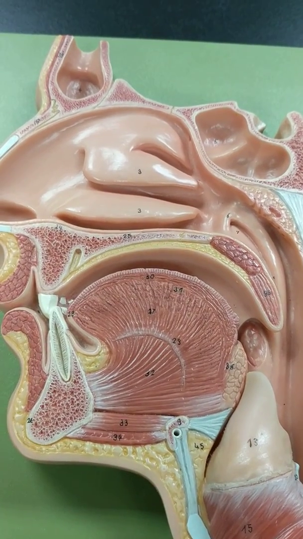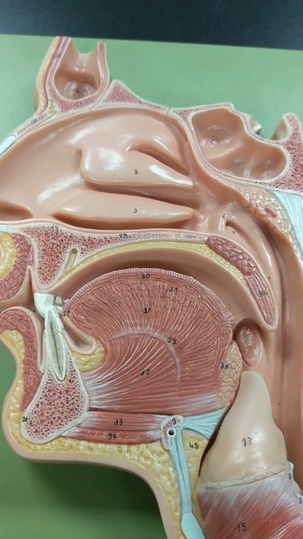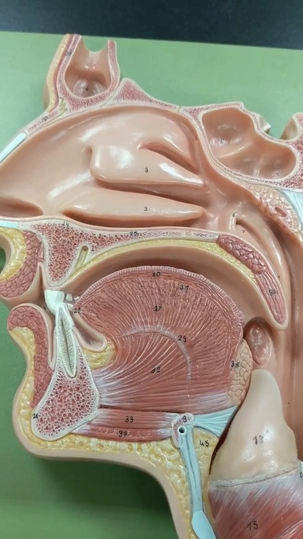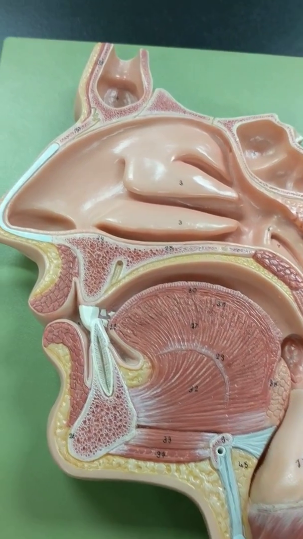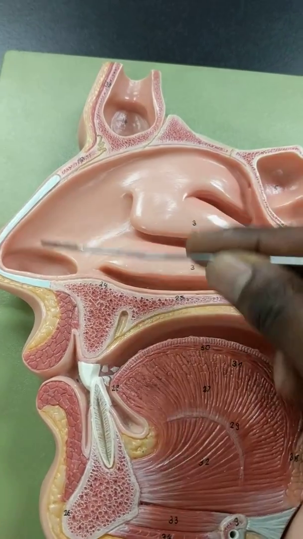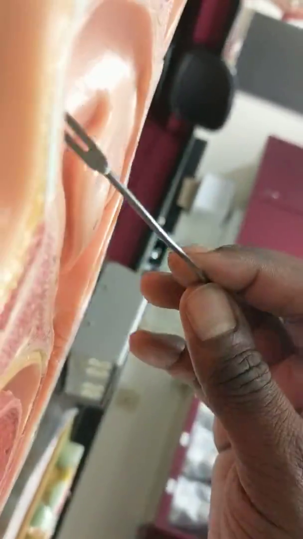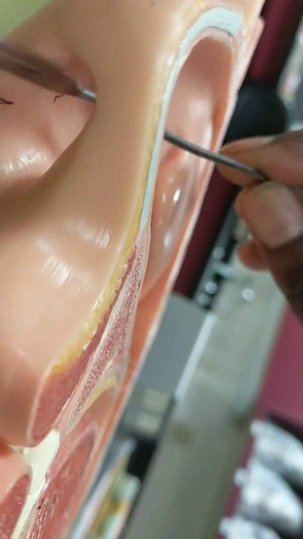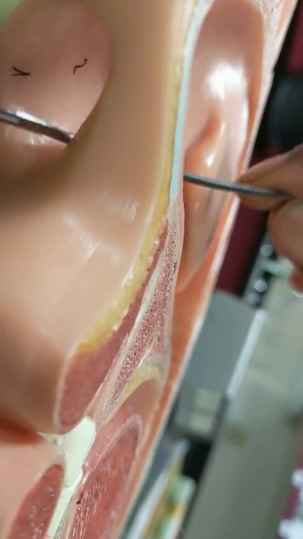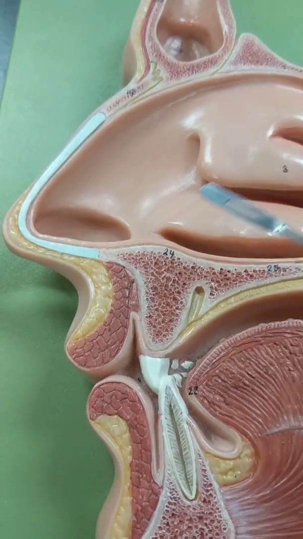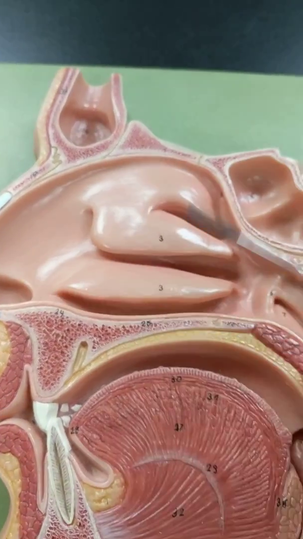All right, everybody, we're going to start with the sagittal cut of the head, looking at the respiratory system. So if you look here, this would be your nasal cavity. And to get into the nasal cavity, I'm just going to wheel this thing over here. You can see that would be the anterior nares, or the nares, or we'll call that really the nostrils. So anterior nares to the nasal cavity.